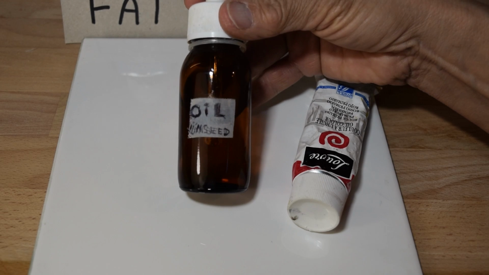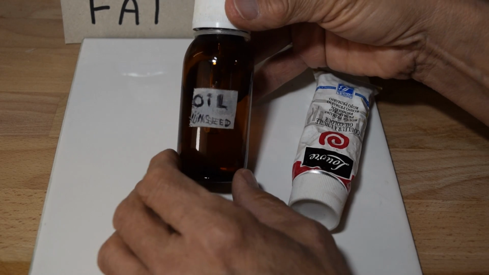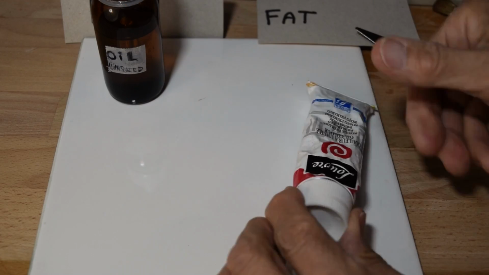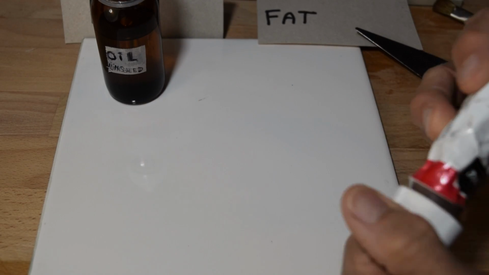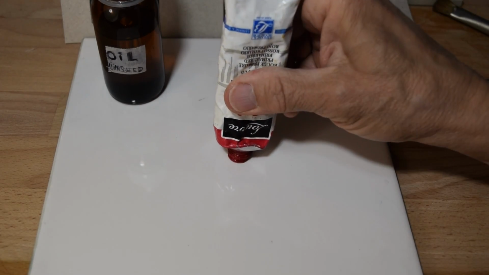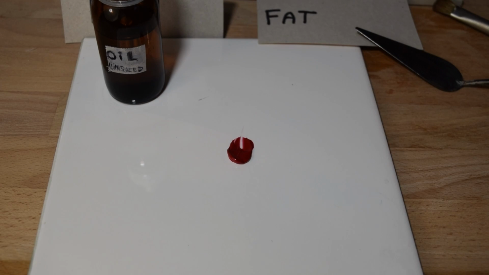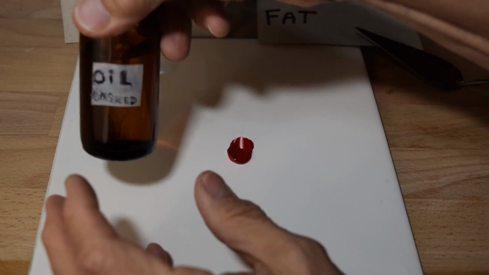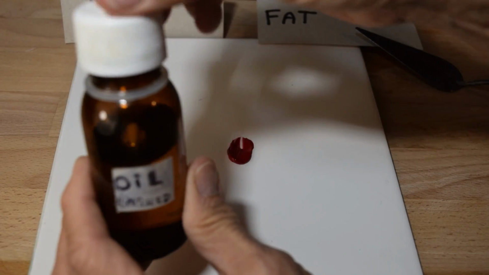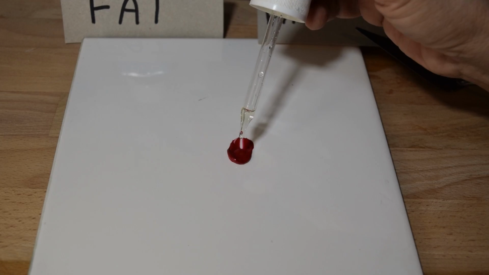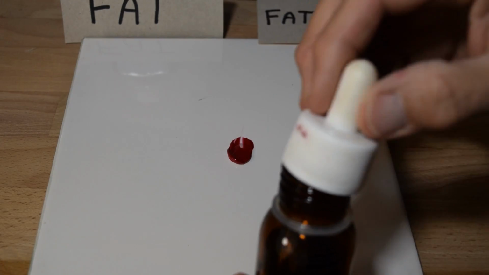Now that we have our first medium, let's mix our super simple, super basic medium into the paint. I like to use an eyedropper, a glass eyedropper bottle. It makes it easy to drop just the right amount of liquid into the paint. One or two drops of oil, and mix it.